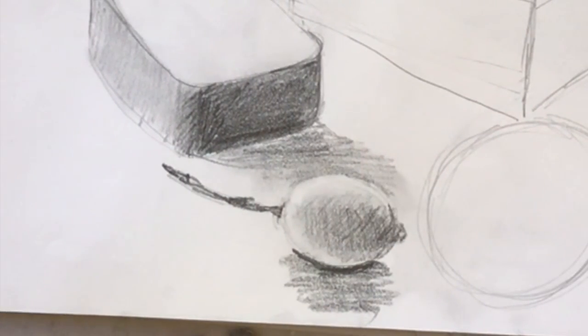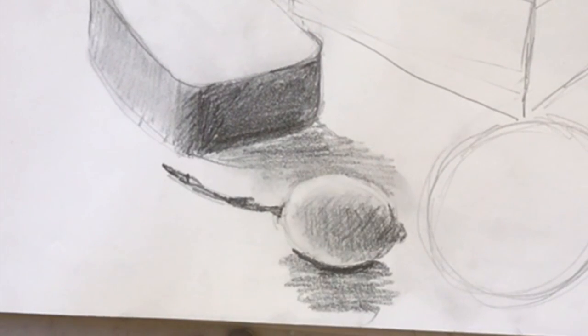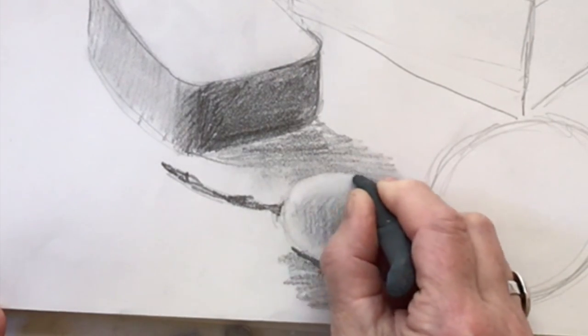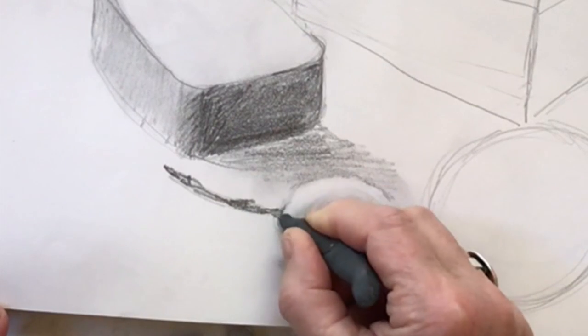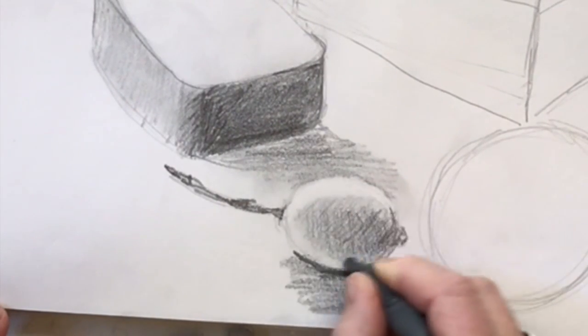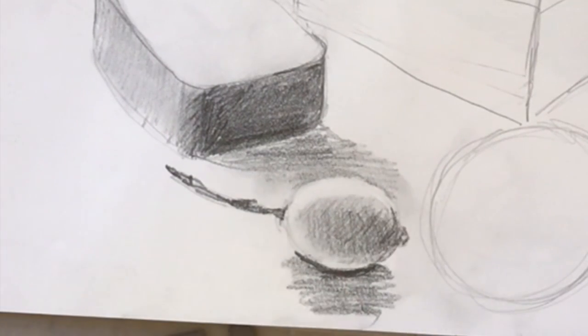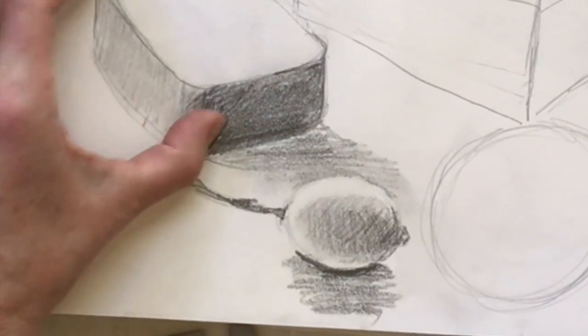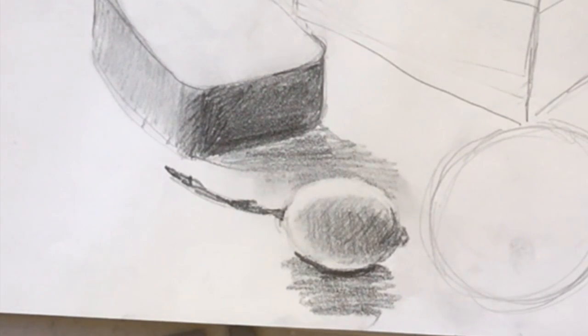And now, just because things have gotten a little smudgy, I'm going to come back in with my eraser. This is a kneaded eraser, and I can make a little skinny top to it here. And voila! We have a round-looking lemon, we have a boxy-looking box, and we have another object here that I haven't done anything with. So let's go ahead and start.